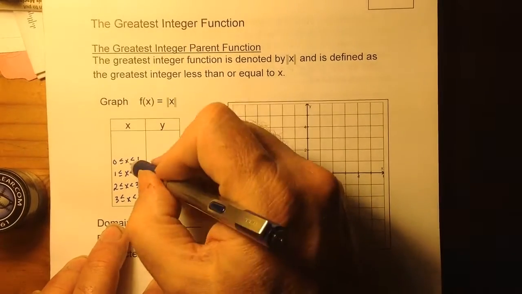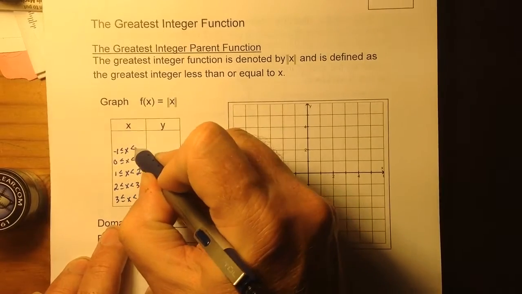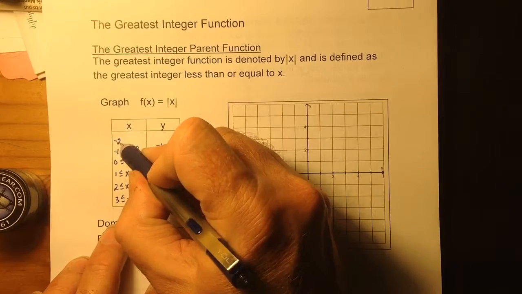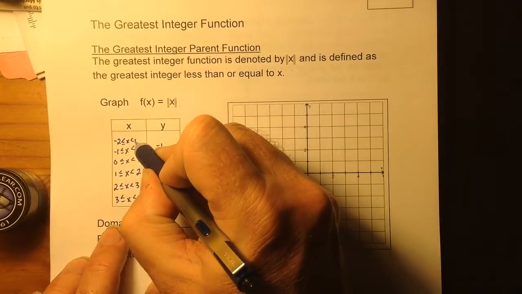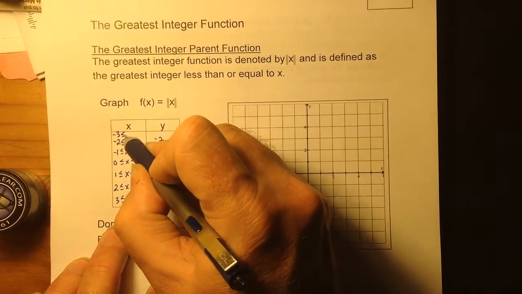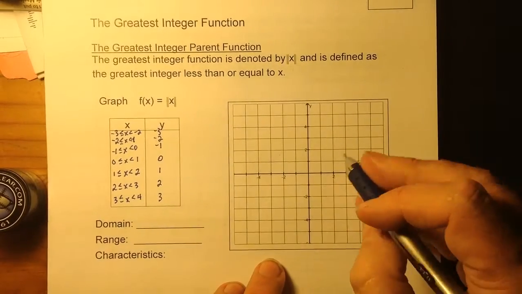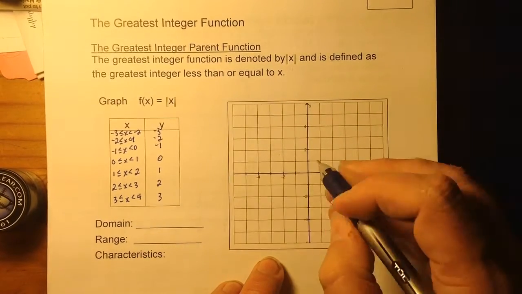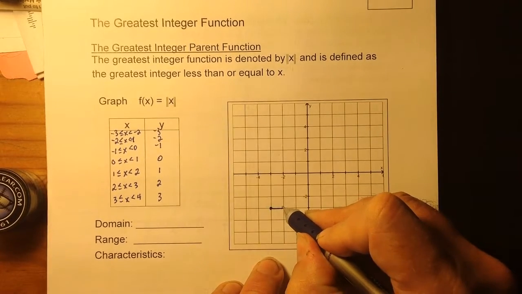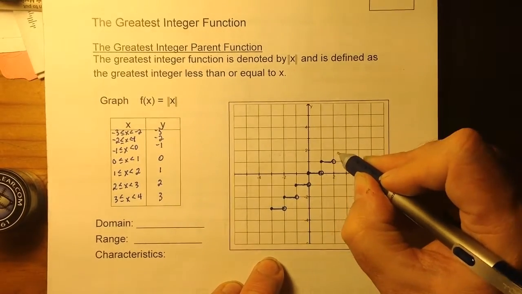answer is 3. If I go below 0, for example, negative 1, less than or equal to x is less than 0, then it's negative 1. So negative 2, less than or equal to x, less than negative 1 is negative 2. And then let's do one more here. Negative 3, less than or equal to x, less than negative 2 is negative 3. So when I'm at negative 3, my answer is negative 3. This is a closed circle going across to an open circle. Closed circle, open circle.